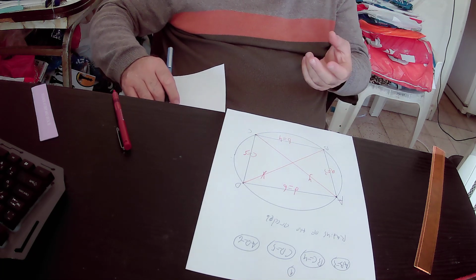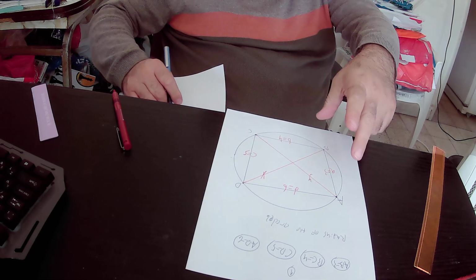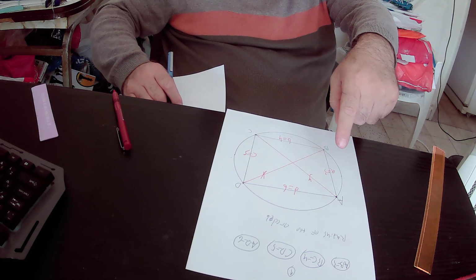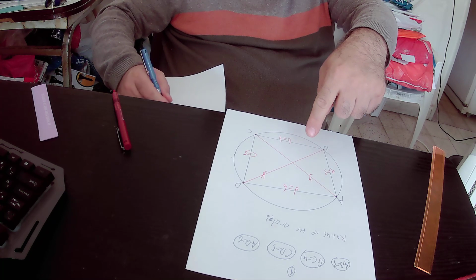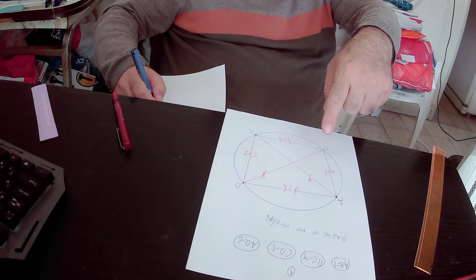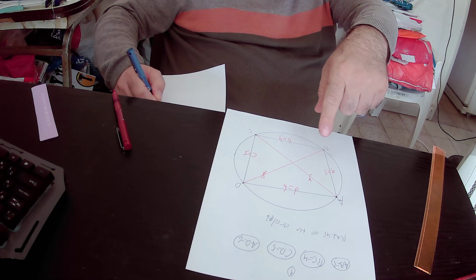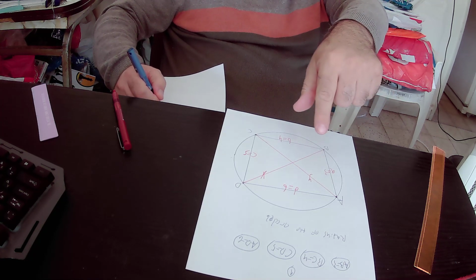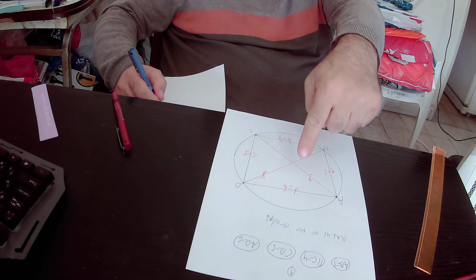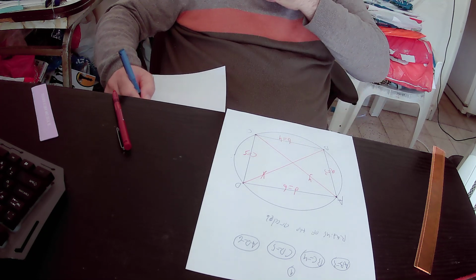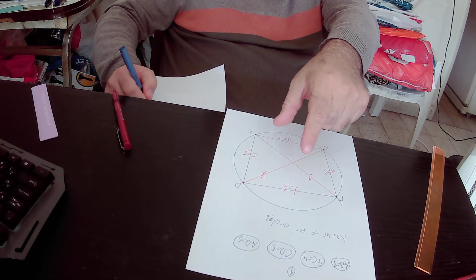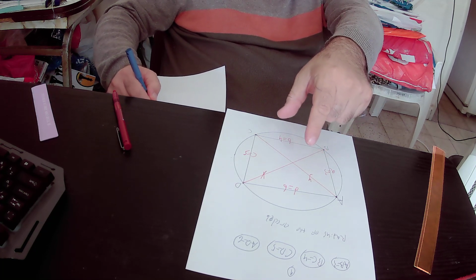Therefore, according to rule number 3, the radius of this circle that circumscribes triangle ADC will be equal to the product of triangle ADC's sides, that is to say, C times D times Y over 4 times the area of this triangle ADC.